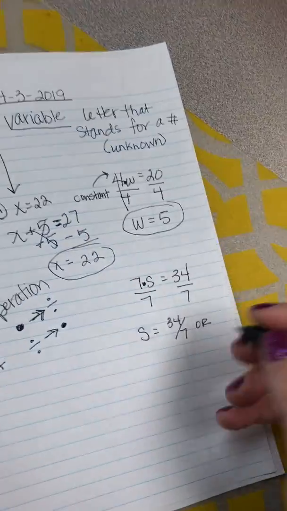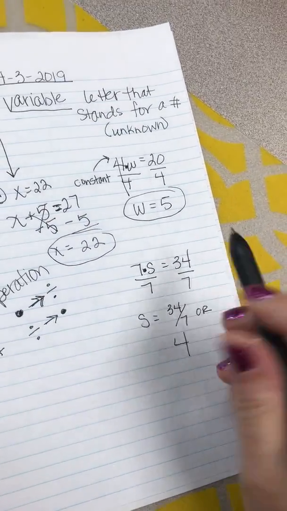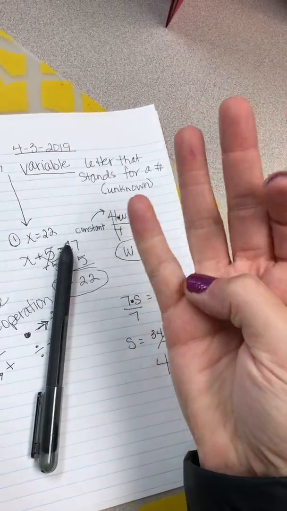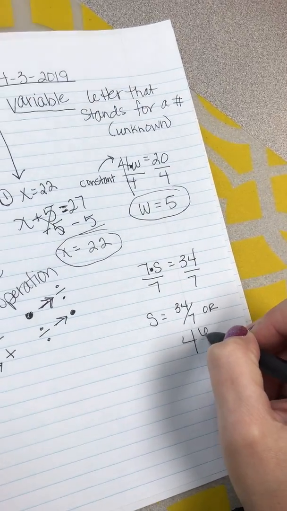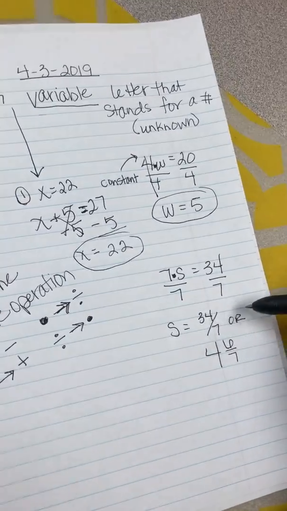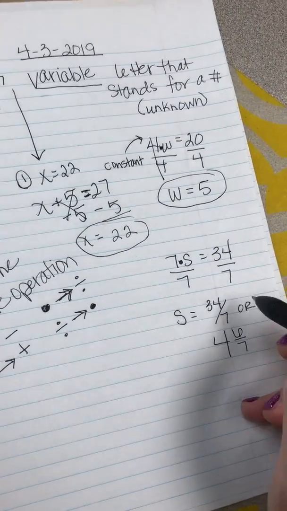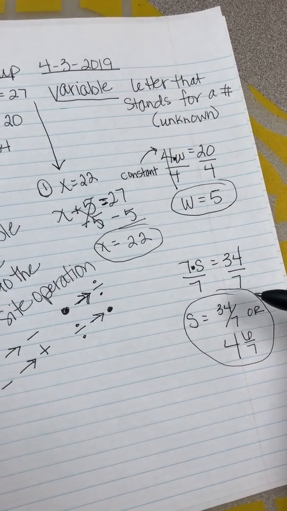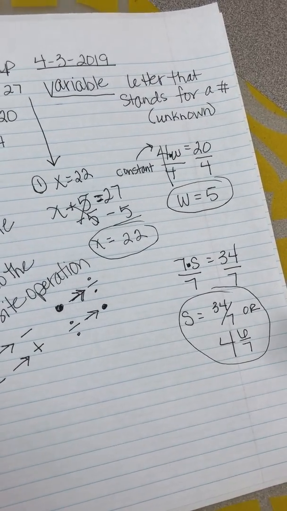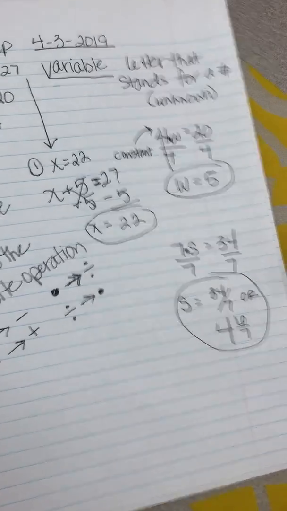So that's 4 whole. 28, 29, 30, 31, 32, 33, 34. So that's 6 left over, and the denominator is 7. So it's 34 sevenths or 4 and 6 sevenths. You also could have done it as a decimal, and I think it would have come out to 4.86 when rounded.